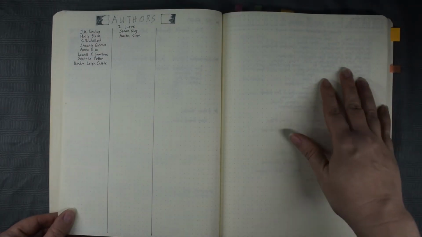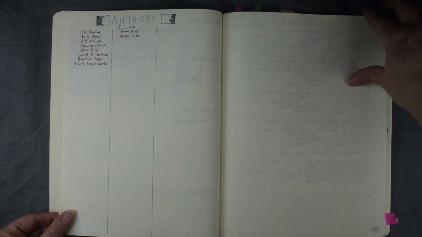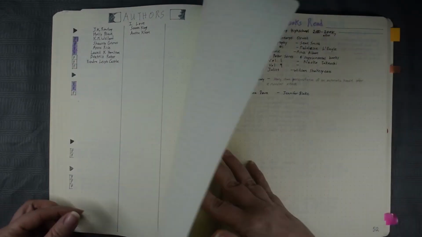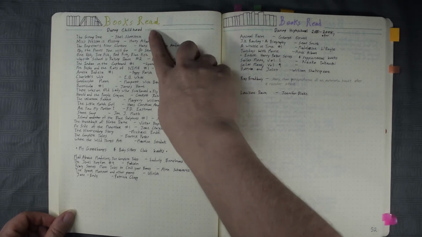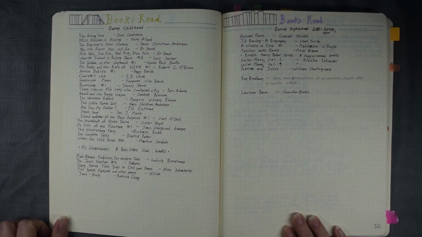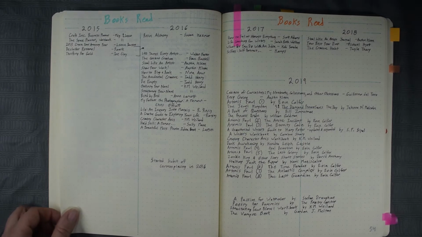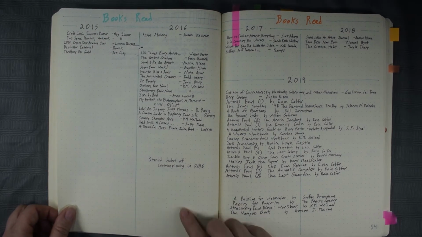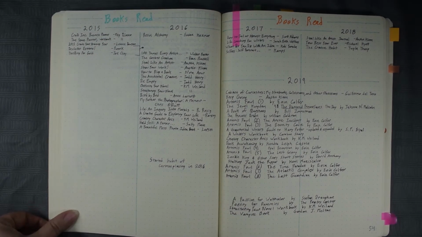Made a spread listing favorite authors. Made a spread for the books that I read, that I split up into time ranges: during childhood, during high school, after high school, and then like 2015, 16, 17, 19, and 18.